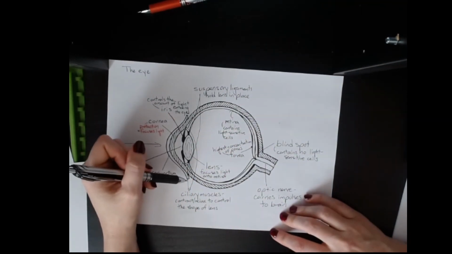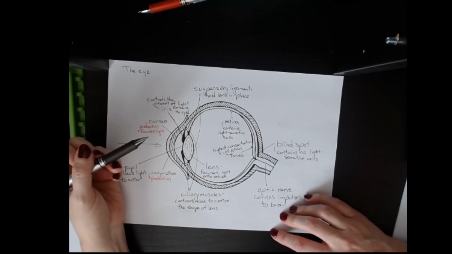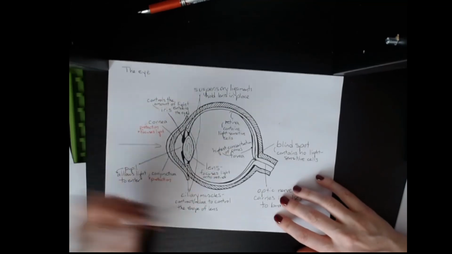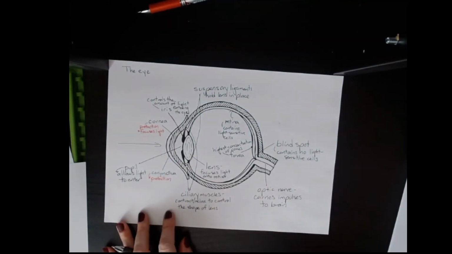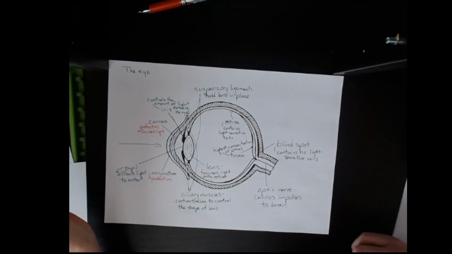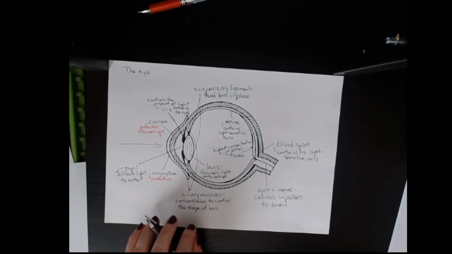This is why, as people get older, your parents or your grandparents may need reading glasses, because in order to see things close up, they need help. The ciliary muscles start to struggle a little bit to get this lens as thick as it needs to be. And so that's why they need reading glasses. It helps with that.